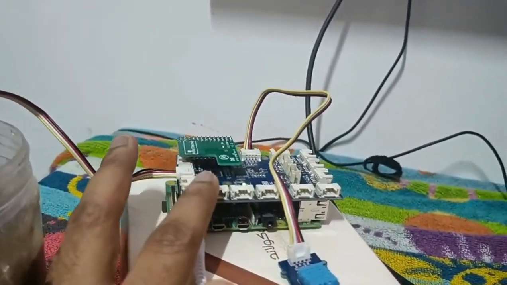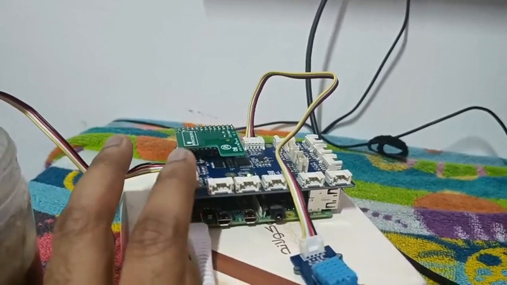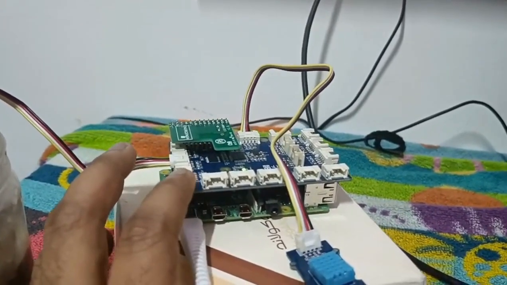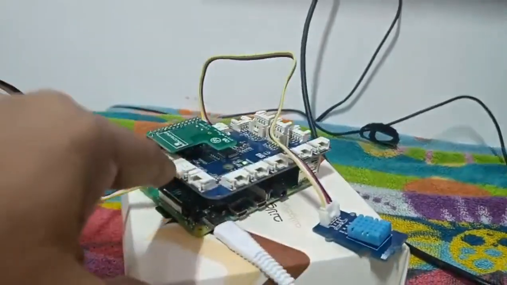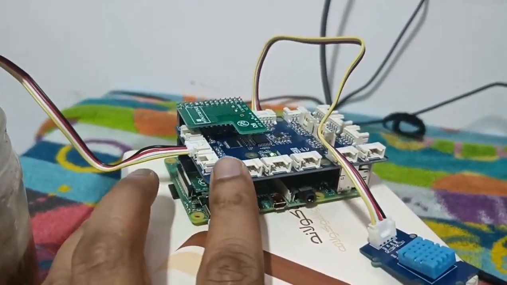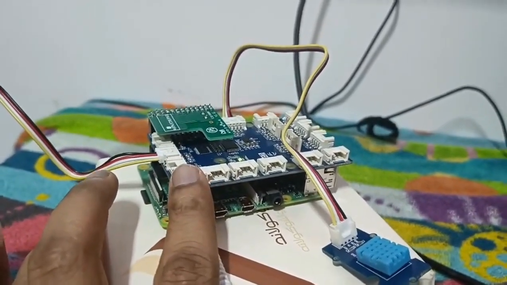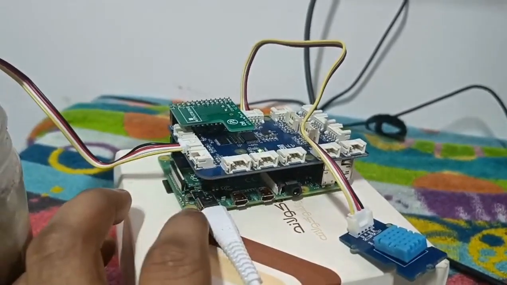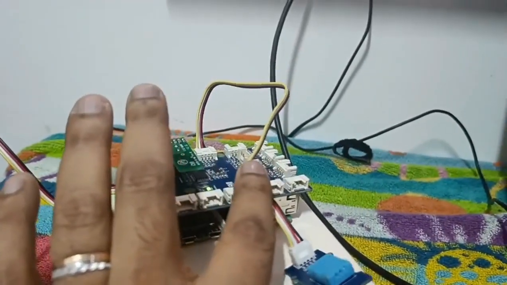On top of this, I have the GrovePi board, which is a plug and play device connected on top of the Raspberry Pi. The sensors and actuators are all connected to this GrovePi board. Instead of directly connecting the sensors to the Raspberry Pi, I am connecting the sensors to the GrovePi board.